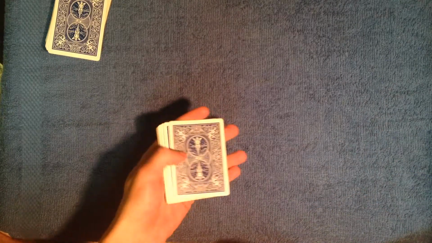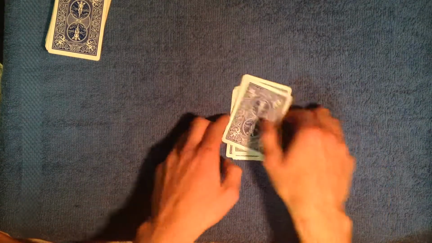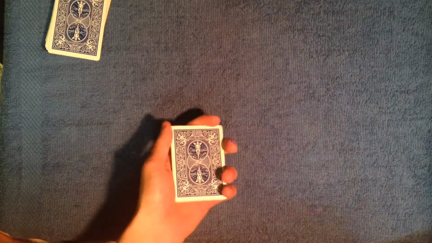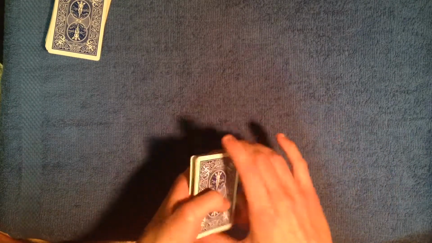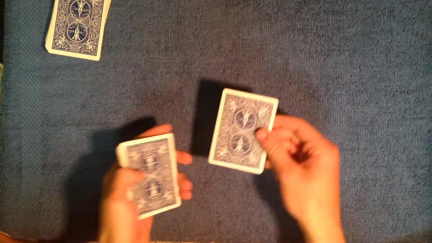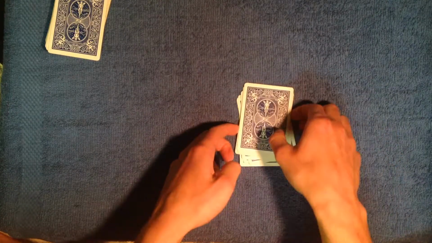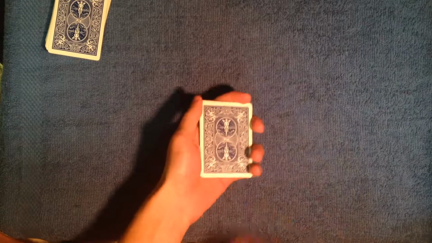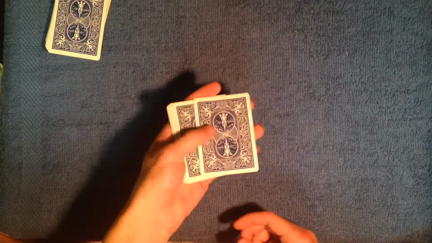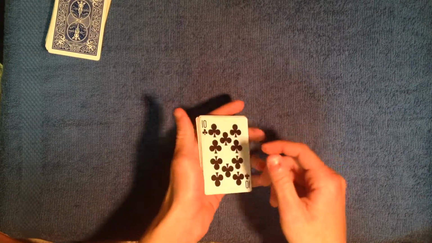So the first part's 9. So we got N-I-N-E. And we'll put the rest of the cards on top. And then the second part's of, so O-F. Put the rest of the cards on top. And the last part is spades, so S-P-A-D-E-S. Put the rest of the cards on top. And so now, if everything worked properly, their card should be on top right here.